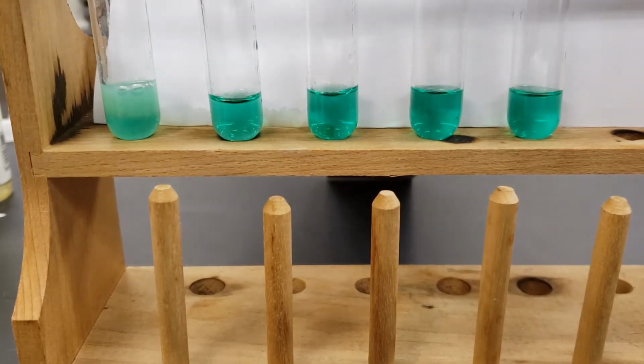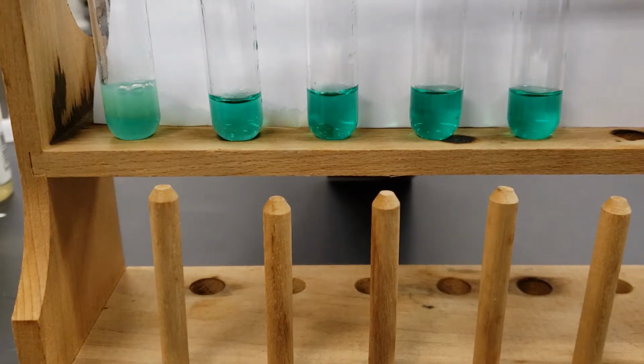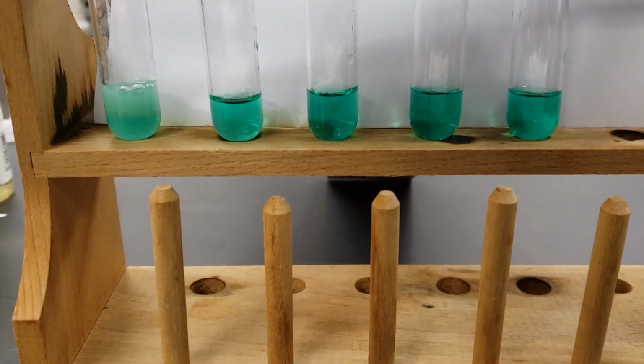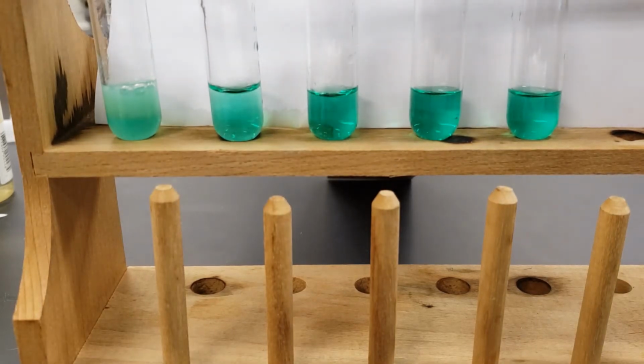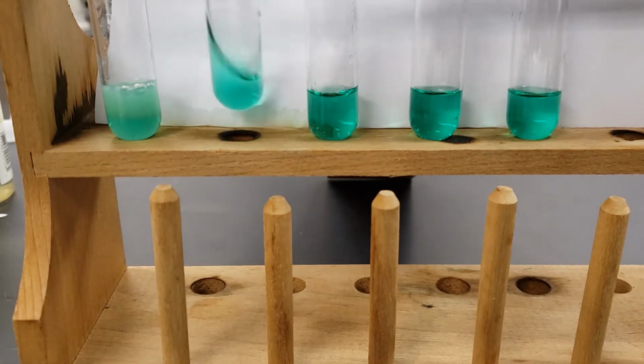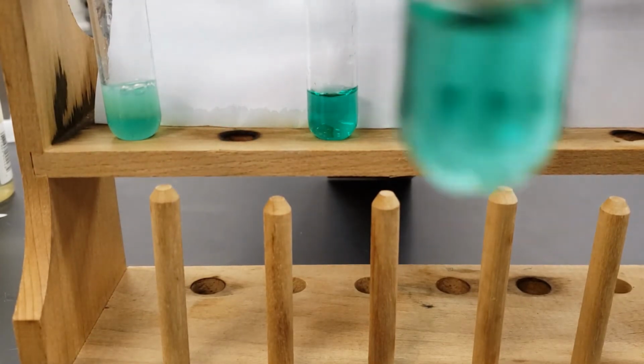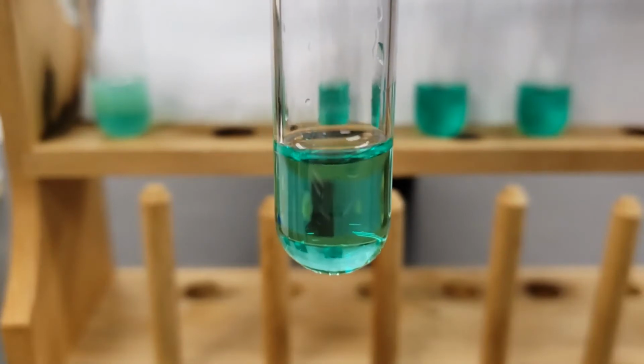All right, next up is going to be the sodium chloride. So add a few drops of the sodium chloride here. So that was the sodium chloride.